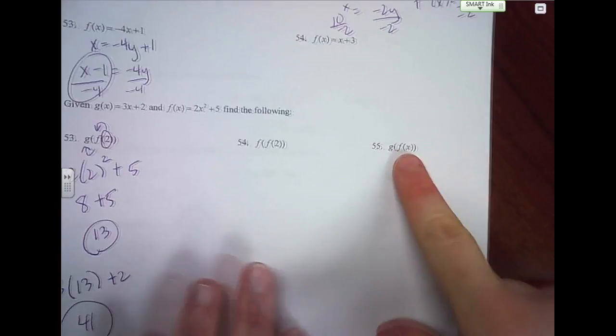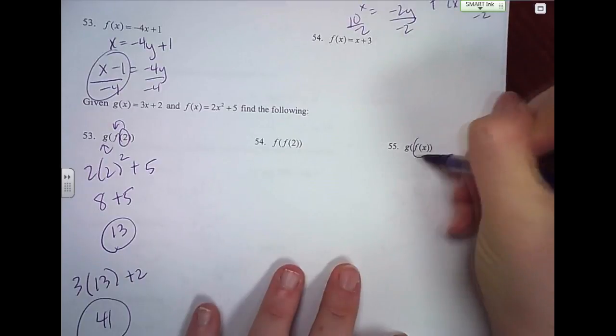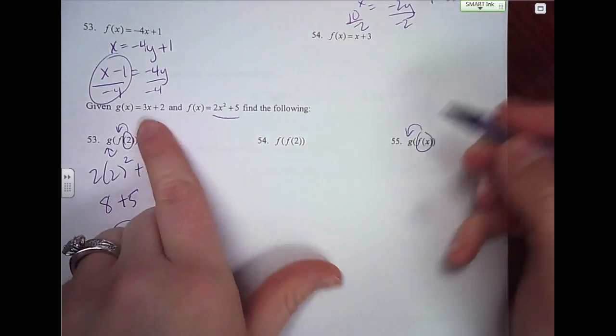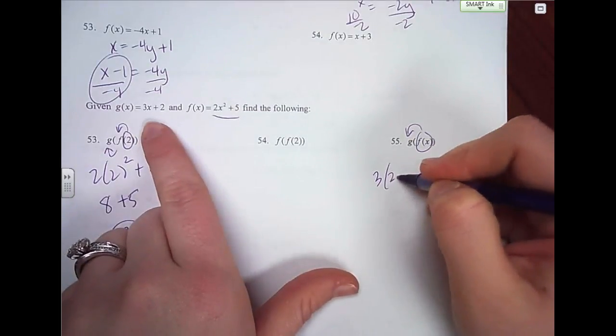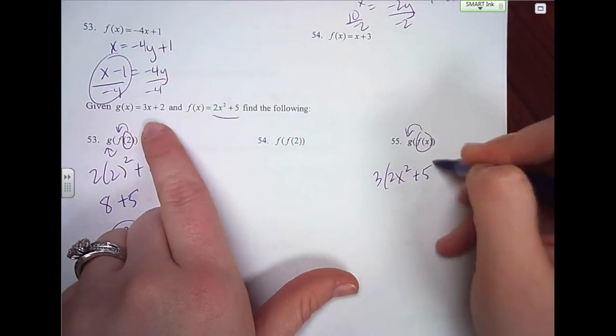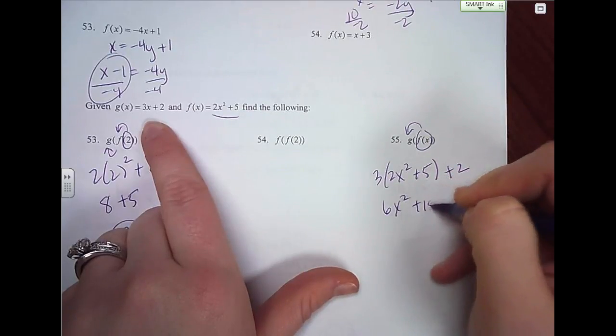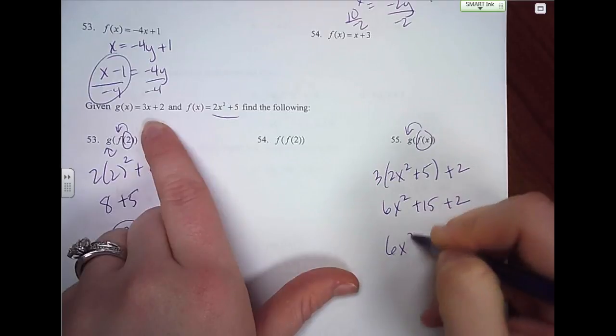And then this one without a number, you take the whole f equation, put it into g. So the whole f equation is 2x squared plus 5. I'm going to put it into the x in the g equation. So 3 times (2x squared plus 5), close parentheses, plus 2. So distribute, and just combine like terms.